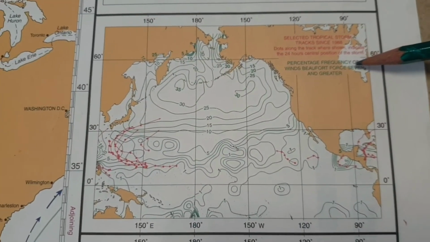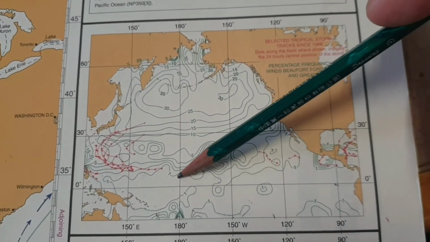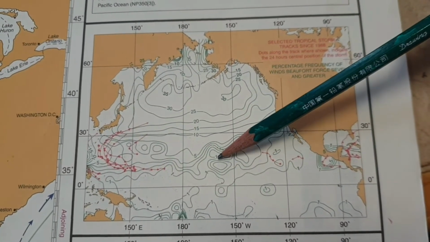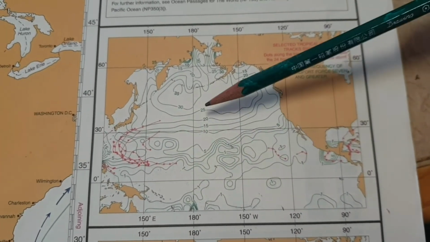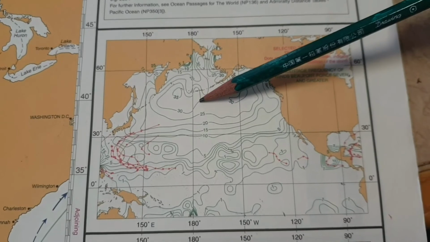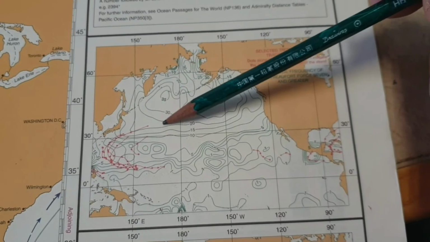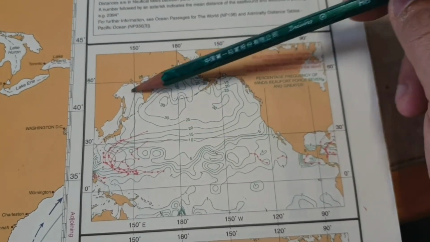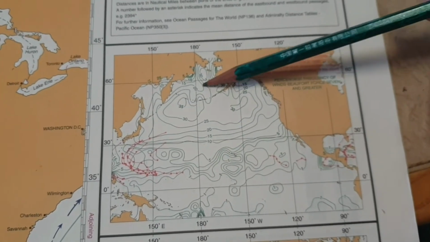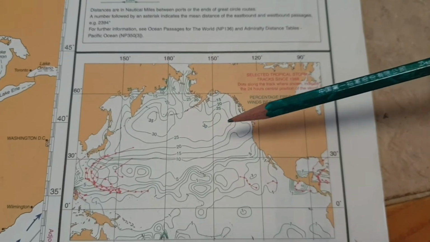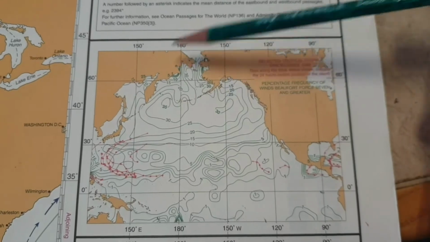percentage frequency of wind force 7 and greater. This means in these areas where it is written 1 and 5, the frequency of wind force 7 is less, and near the Chinese and Japanese coast, and from here near the US coast, the frequency of wind force 7 is more during the month of November. As you can see here, the northern Pacific Ocean has more frequency of wind force 7, which means during this winter time the northern Pacific Ocean will be more rough.